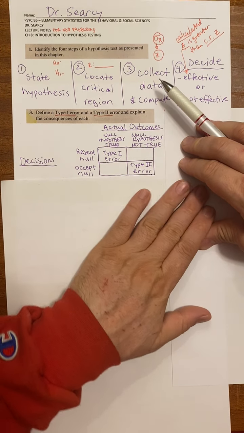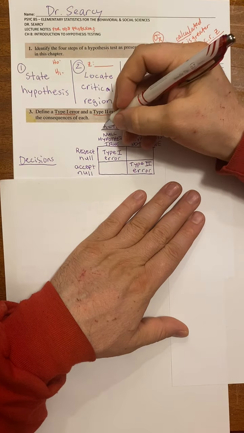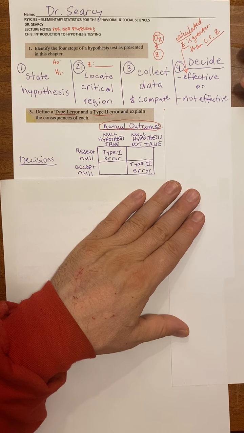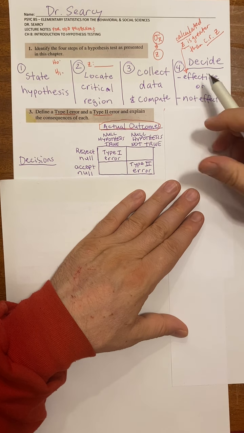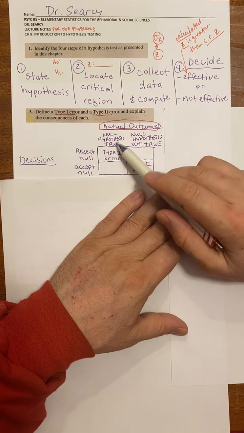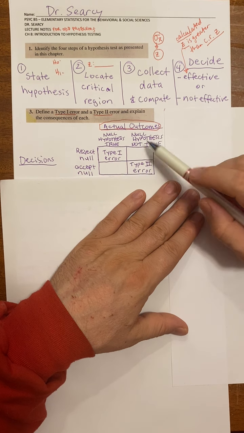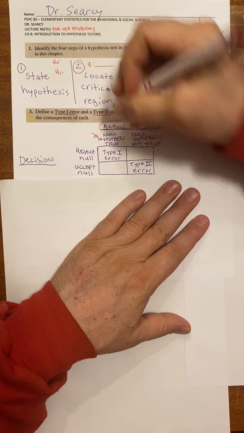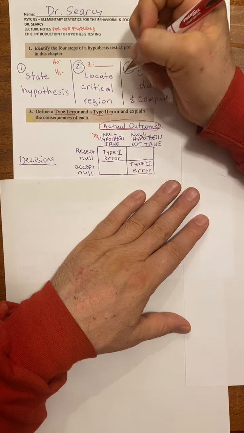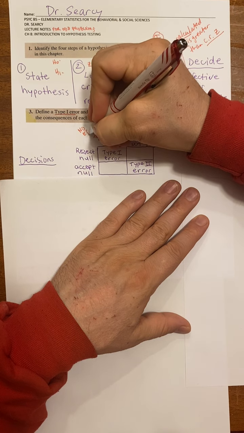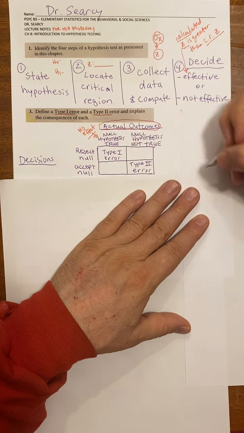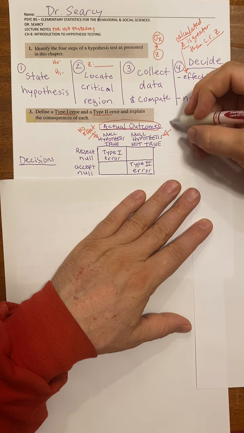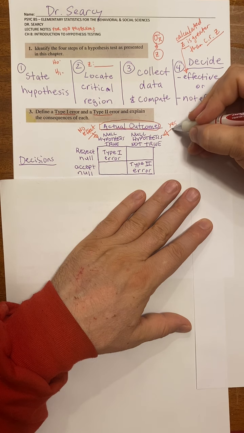So we said that there's 2 things that you want to be thinking about. First thing is the actual outcome of the study. What actually are the results of the study? Remember, we said that there's only 2 potential outcomes. Either the null hypothesis is true or the null hypothesis is not true. Remember, saying that the null hypothesis is true is saying that there is no effect. Saying that the null hypothesis is not true is saying that there is an effect.